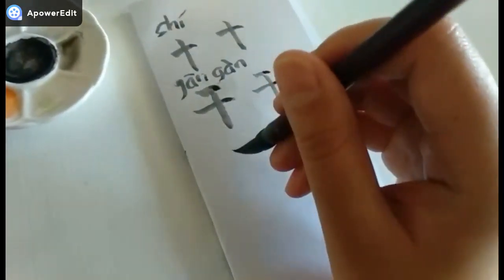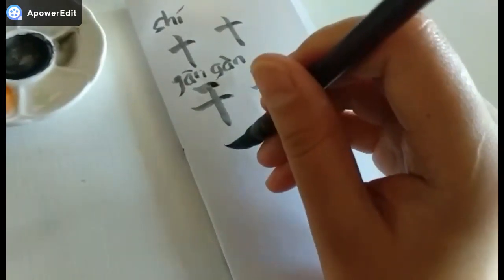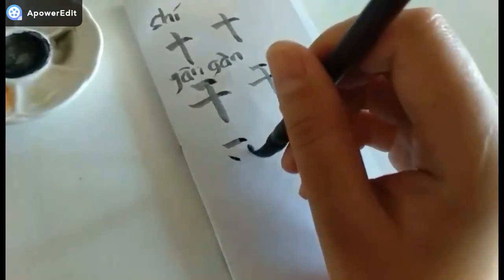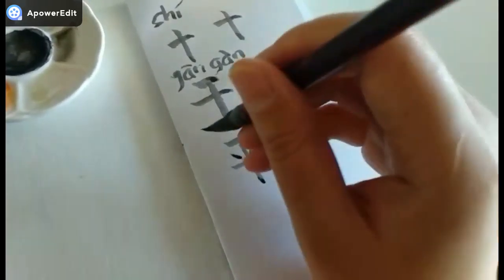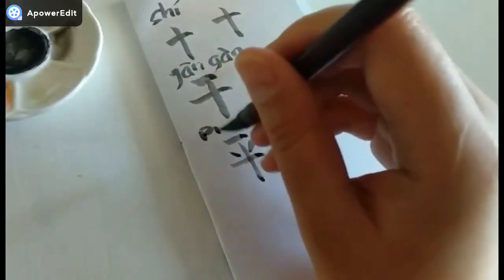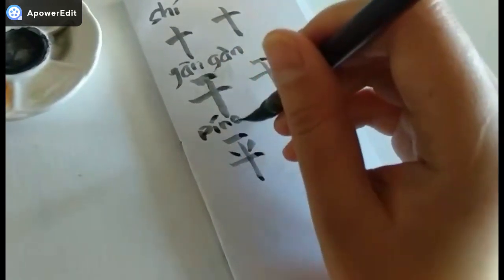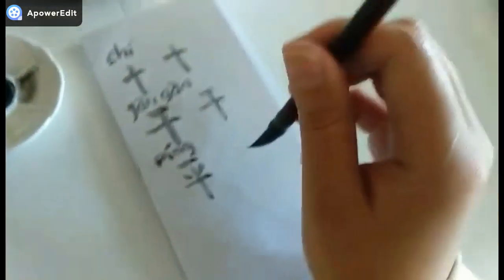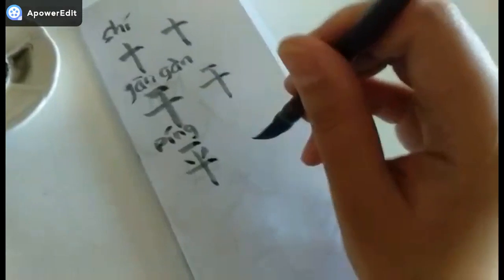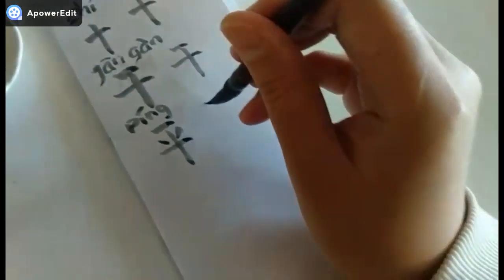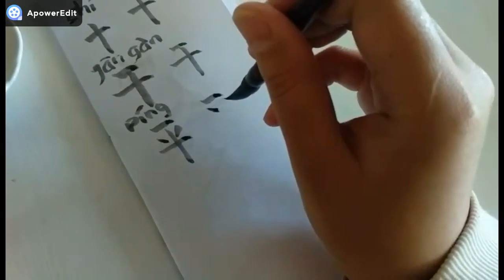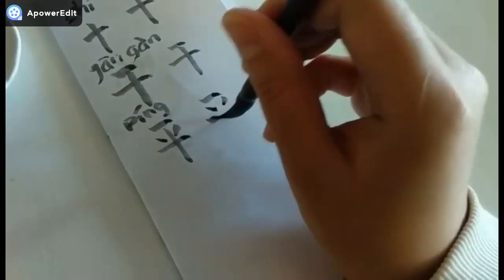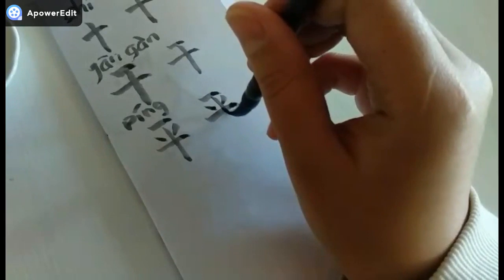even, fair, like in 公平. 平平. Let's try again. 1, 2, 3, 4, 5.